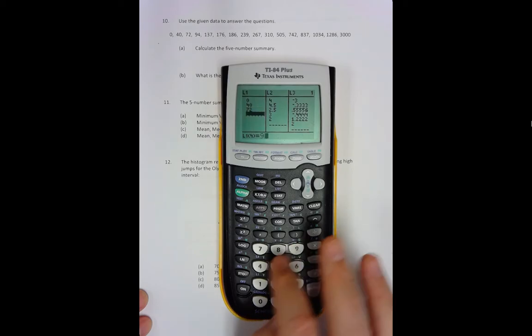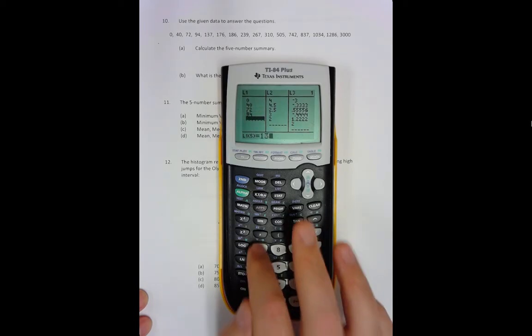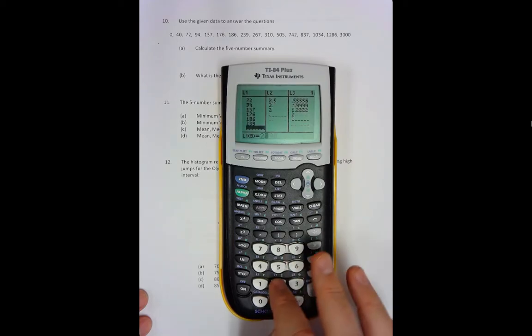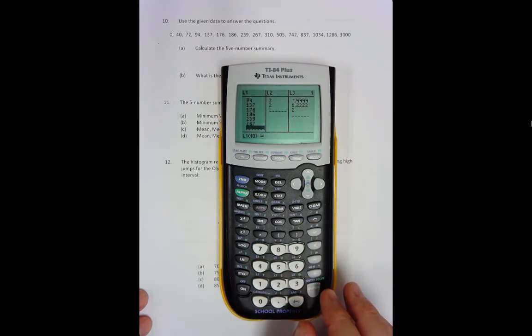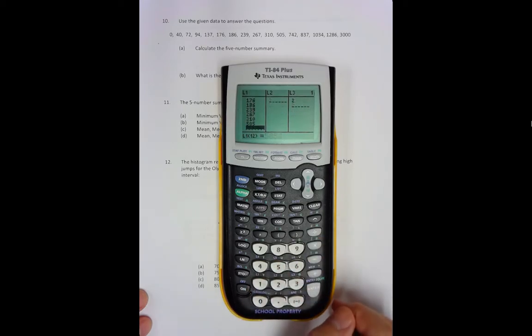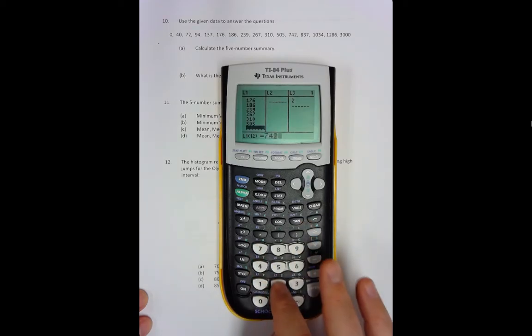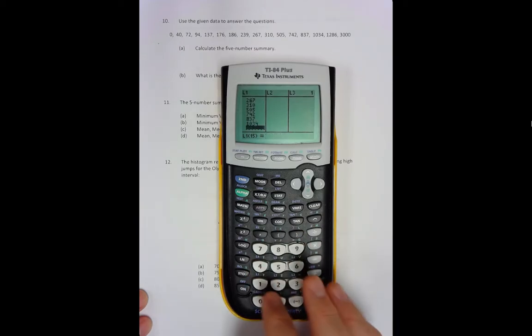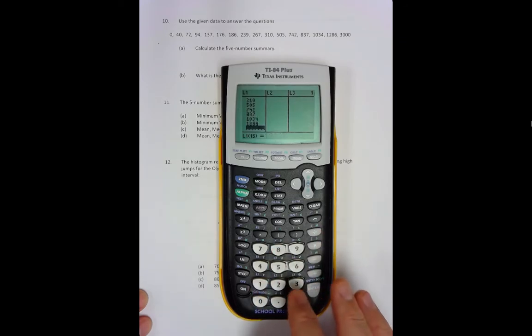72, 94, 137, 176, 186, 239, 267, 310, 505, 742, 837, 1034, 1286, and 3000.